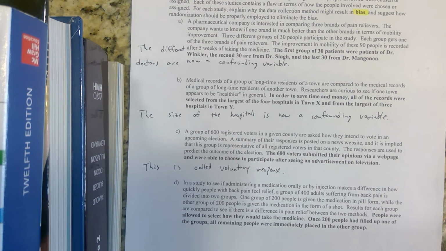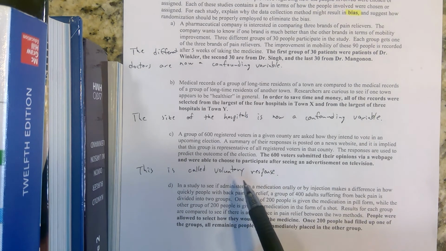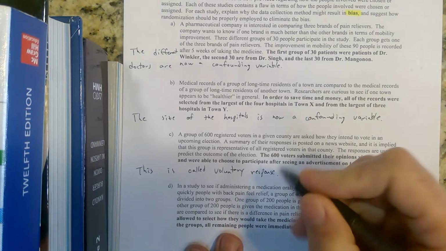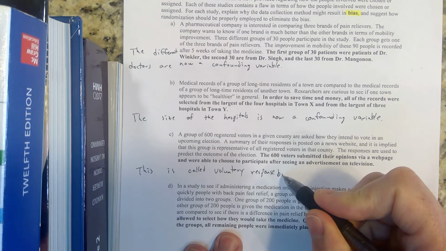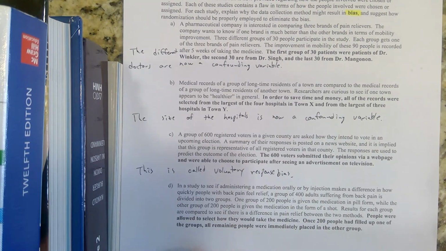When I ask people to volunteer their information, I'm only going to be getting a certain subset of the population. I'm going to be missing out on the people that aren't very opinionated on this particular matter. So I'm only going to be getting the extreme viewpoints, and I'm going to be missing out on all of the middle ground. So we call that voluntary response, and it's a form of bias in and of itself. So there's a term, this is called voluntary response bias. So we want to avoid voluntary response bias.